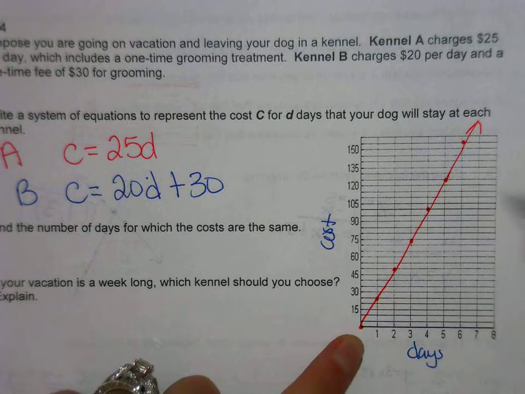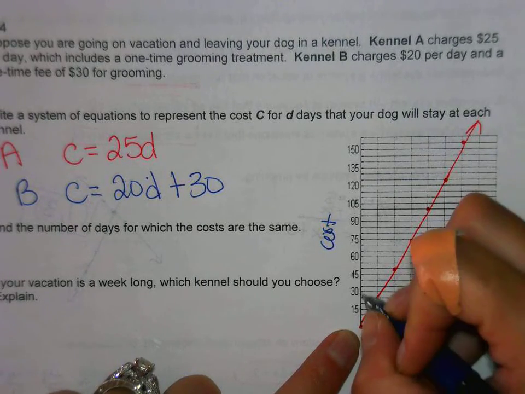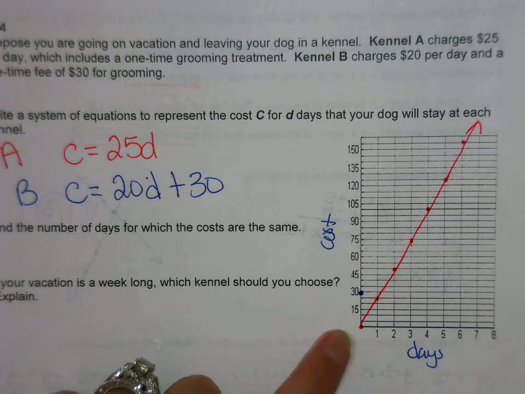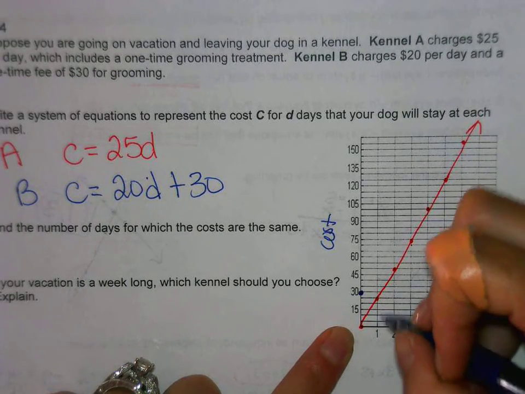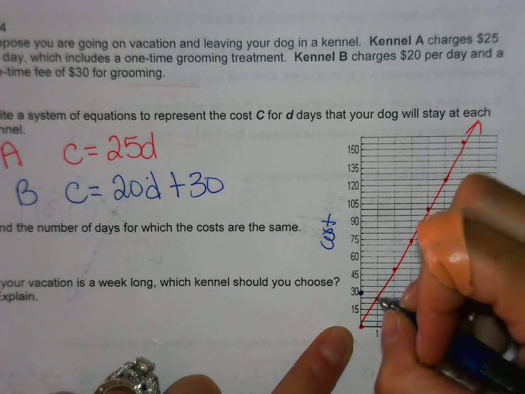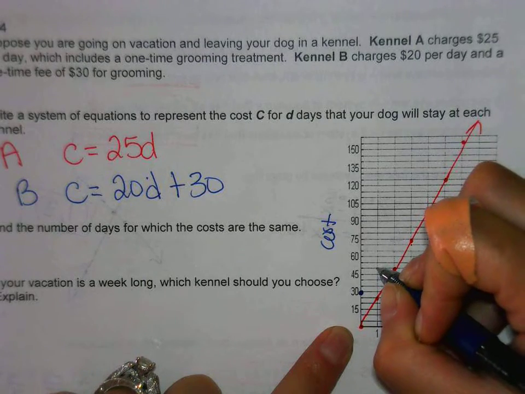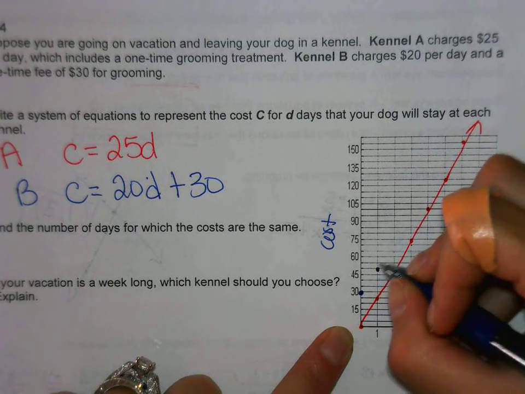So kennel B will be charging $30 for the grooming. So for 1 day, it will cost $50. And then day 2.